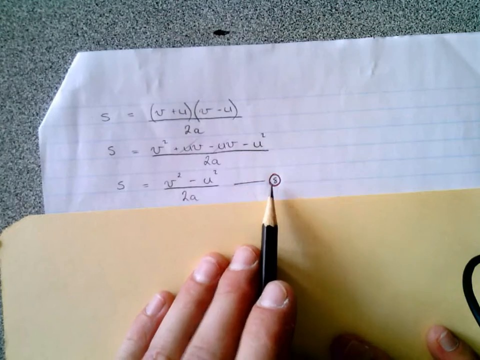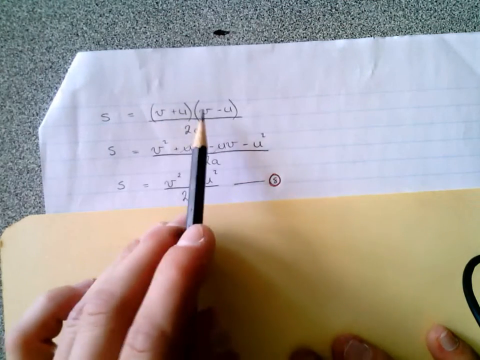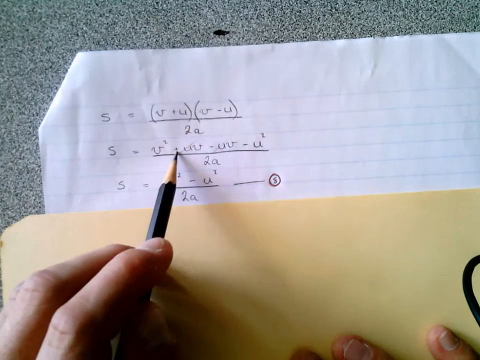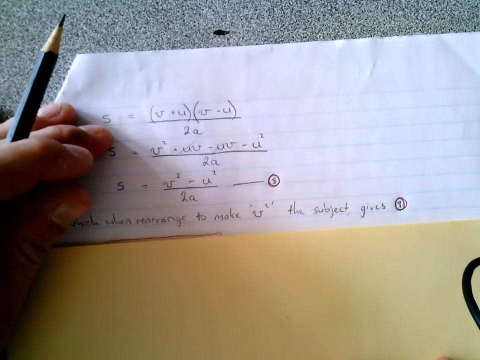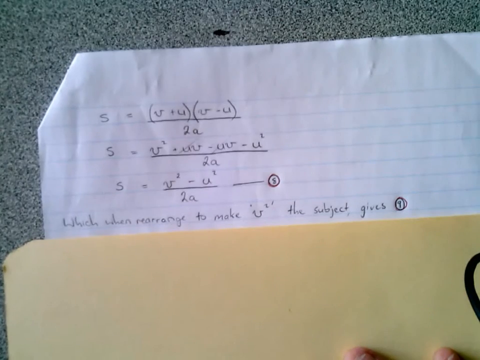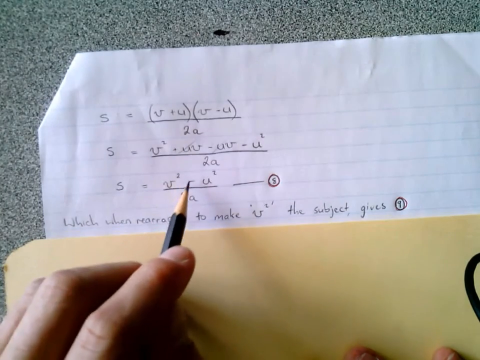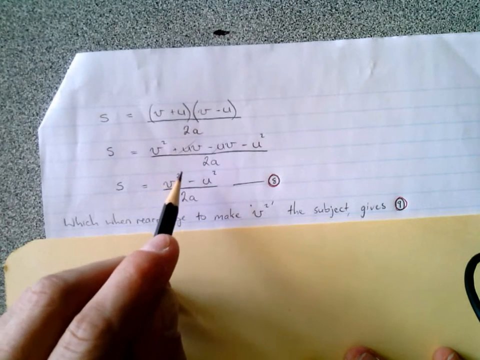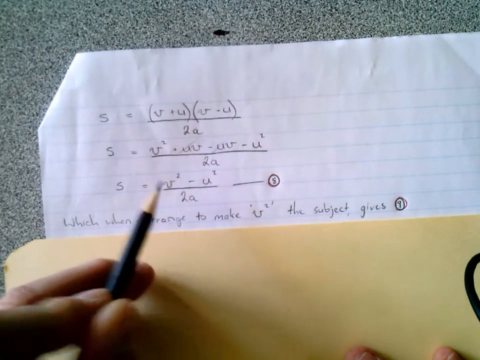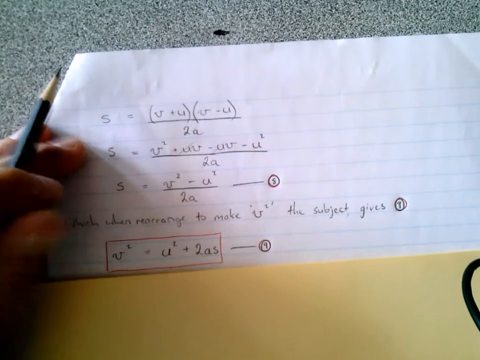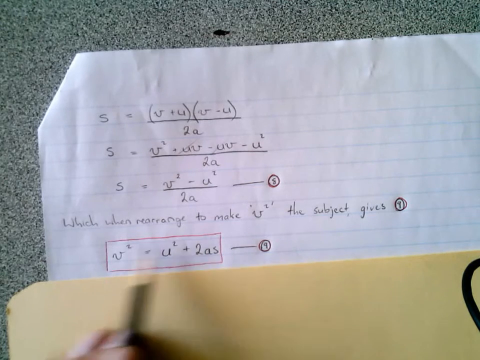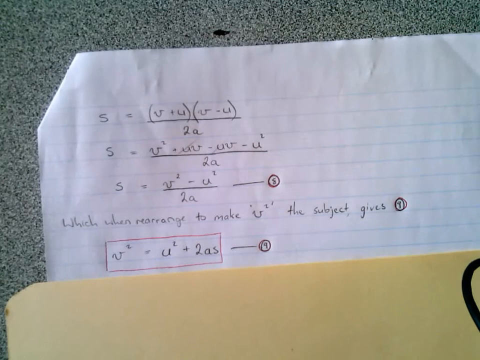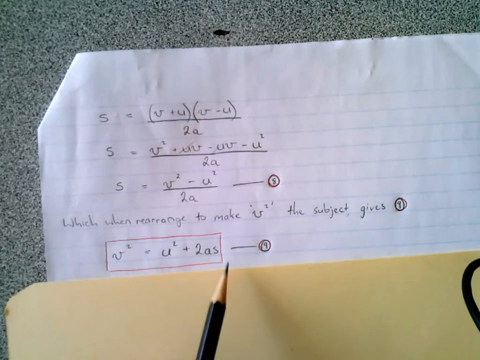Alright, so here we've got a difference of 2 squares, which means that these two values cancel out. A positive uv and a negative uv cancel straight out. Now if we rearrange to make v squared the subject from equation 8 and call it equation 9, we actually get this, which in a red box denotes one of the equations for motion, and it should look familiar. v squared equals u squared plus 2as. Okay, it is one of our equations for motion.